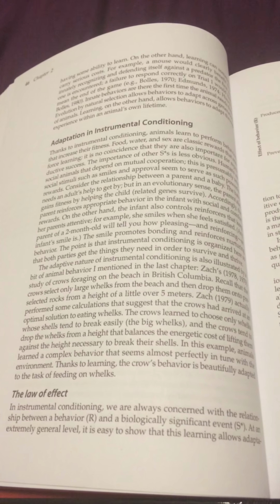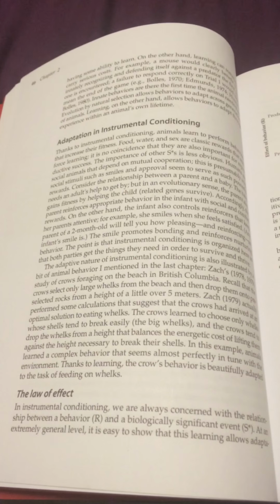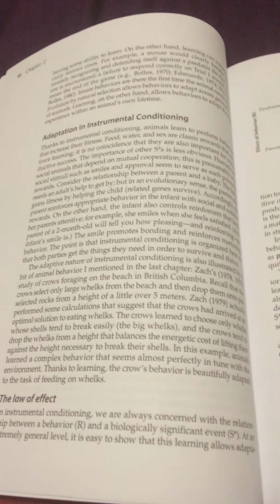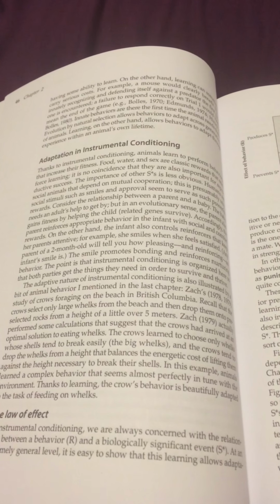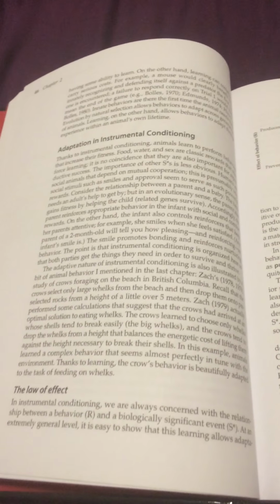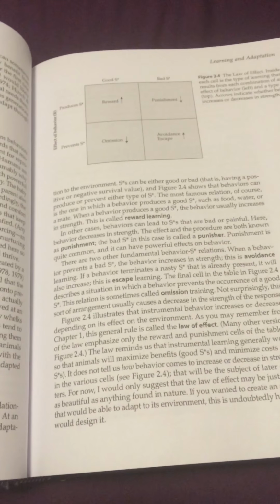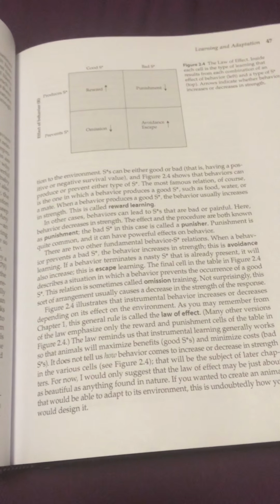For example, when babies are crying, the parents know that their baby is in distress and needs something, and therefore attend to them. When the infant is smiling, the parent knows that it is content and doesn't need anything at the moment. The law of effect is when behaviors increase or decrease depending on the effect on the environment.